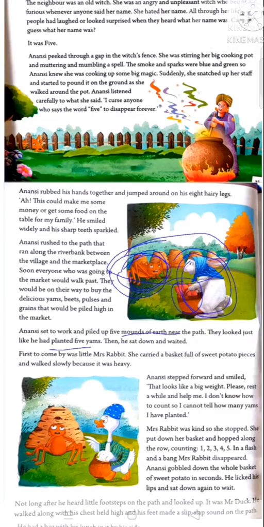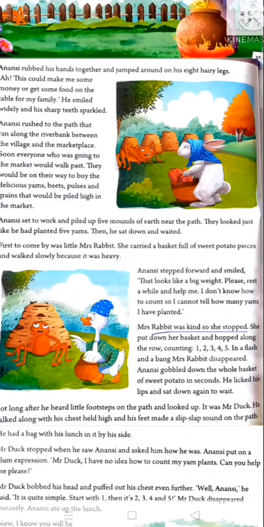Mrs. Rabbit was kind, so she stopped. She put down her basket and hopped along the row, counting 1, 2, 3, 4, 5. In a flash and a bang, Mrs. Rabbit disappeared. Anansi gobbled down the whole basket of sweet potato in seconds. He licked his lips and sat down again to wait.